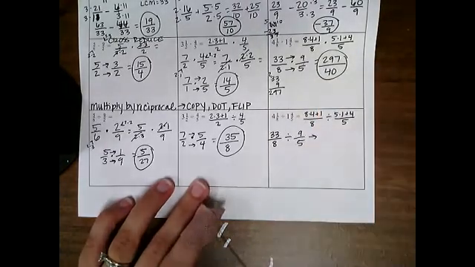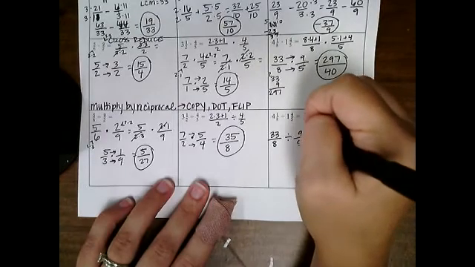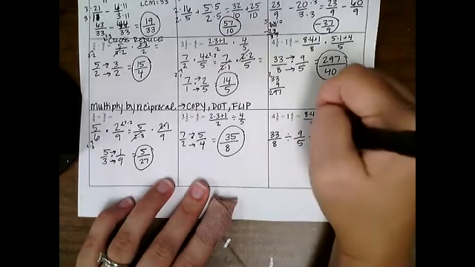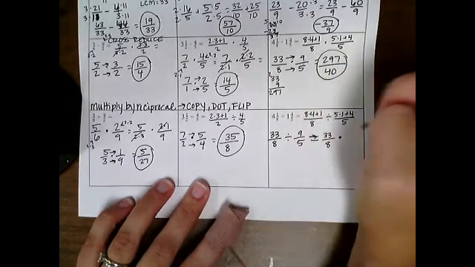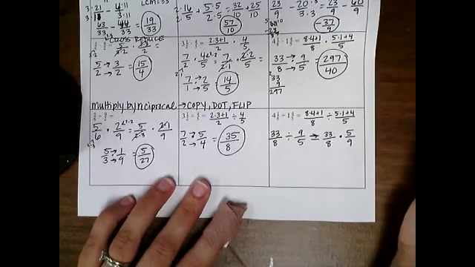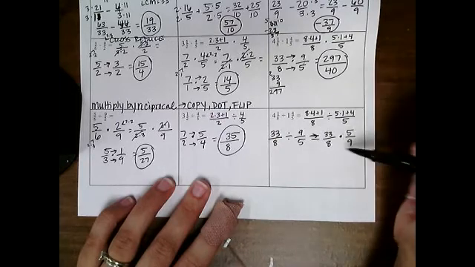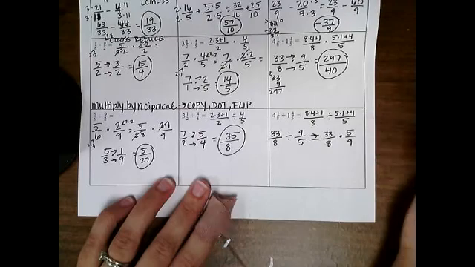Now I'm going to change it to multiplication. So this is equivalent. 33 over 8. I'm dividing by a fraction, so that means I'm multiplying by the reciprocal. Now I'm going to look for reduction. Can't reduce here or here, but I'm going to look crisscross. 8 and 5 don't have anything in common. 33 and 9 have a 3 in common.